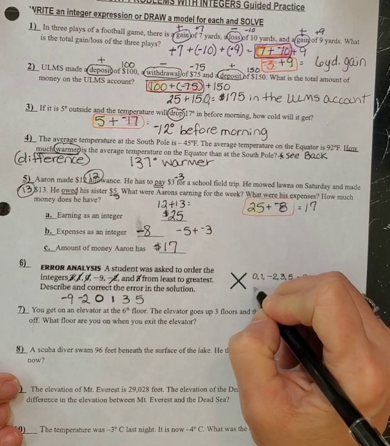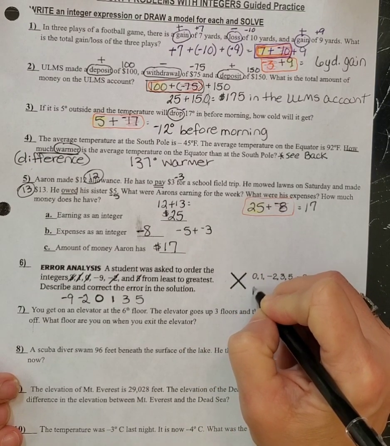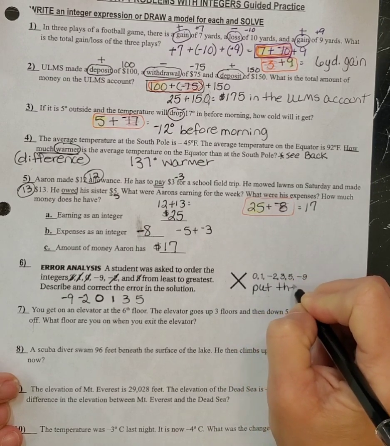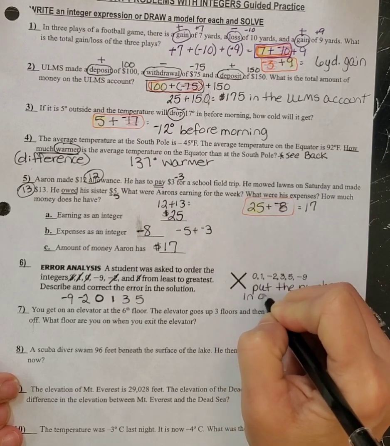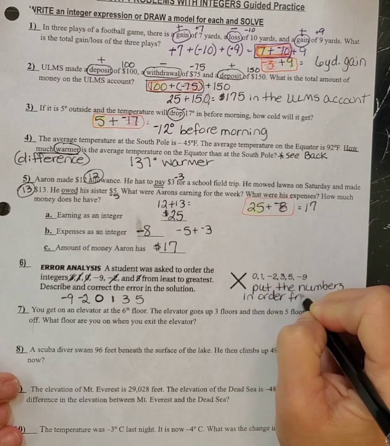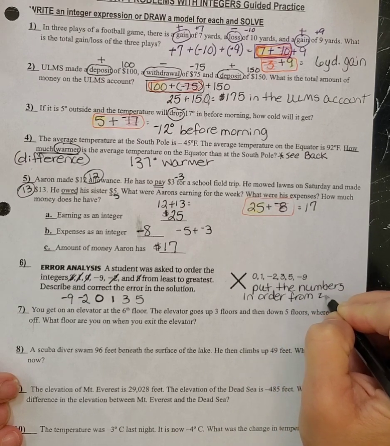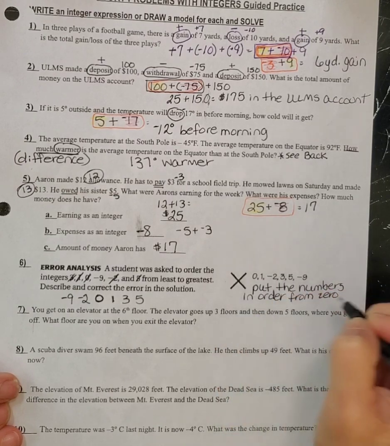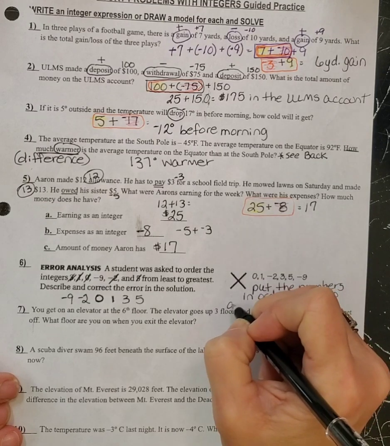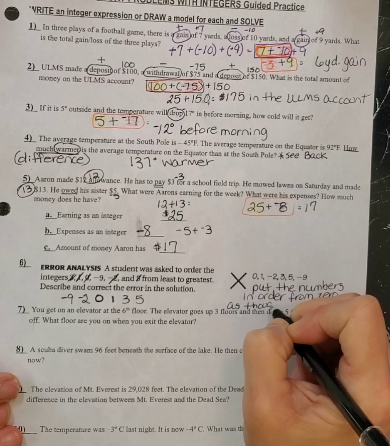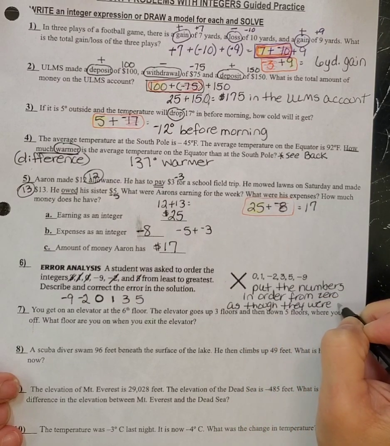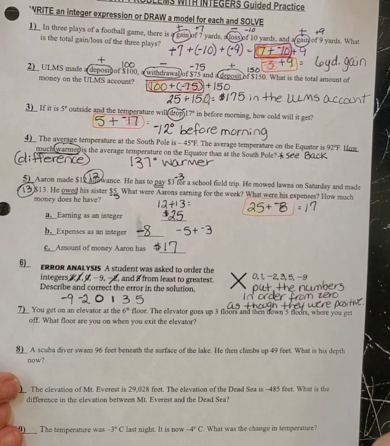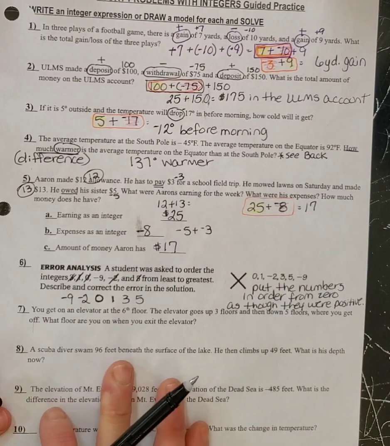So they put the numbers in order from 0 as though they were all positive numbers, and they're not.